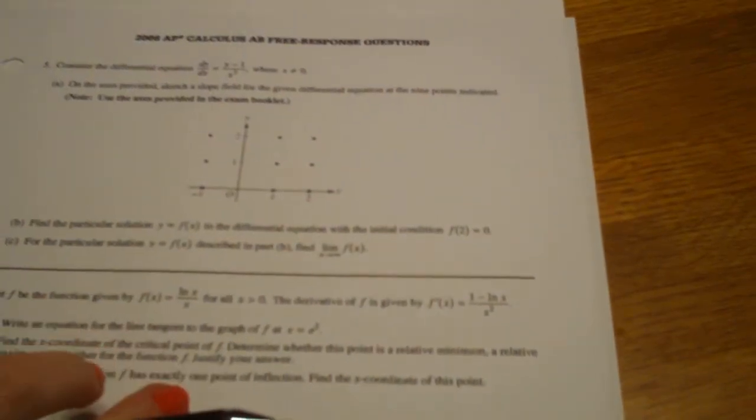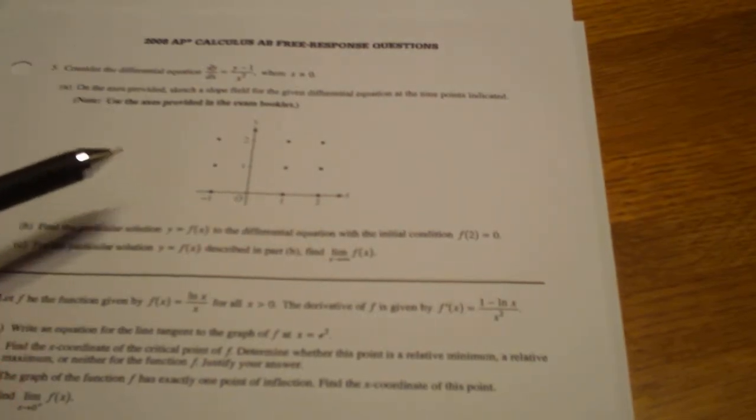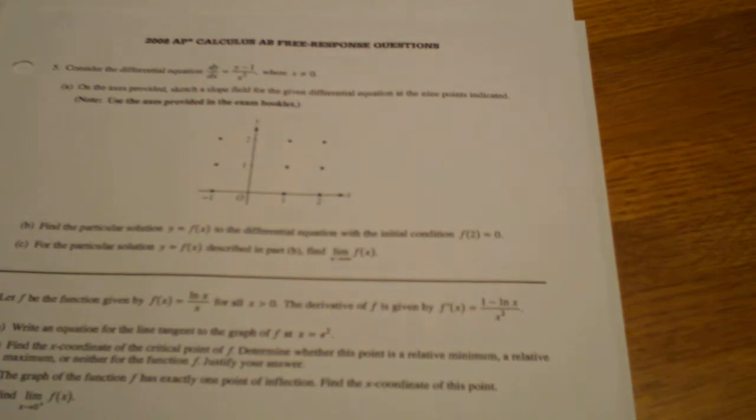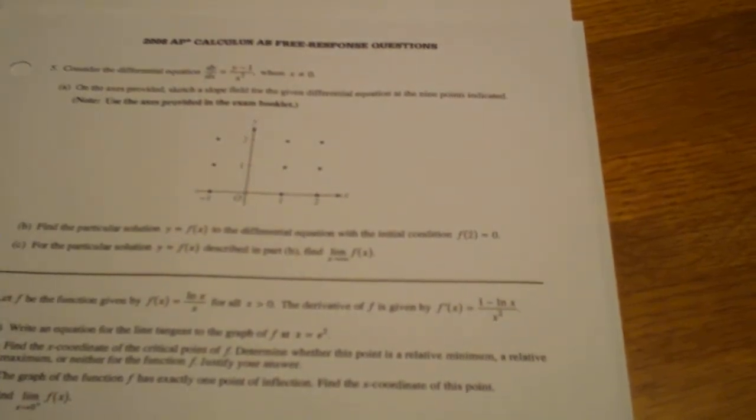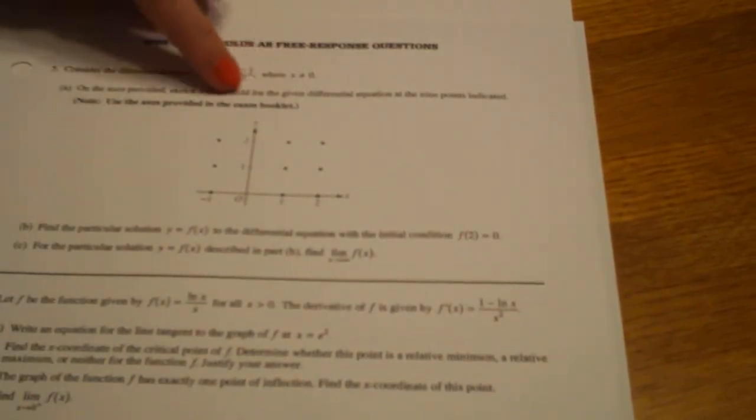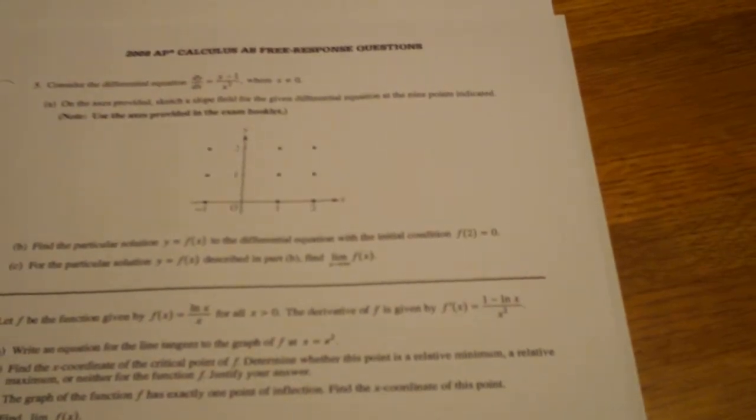2008, number 5, we have a differential equation. If you recall, I have to fill in the slope field, and I have to make sure that I hit all 9 points. So what I'm doing here is I need to find the coordinates of each point, and I'm going to sub in for x and y into my differential equation to find out what the slope of the tangent line is at that point.